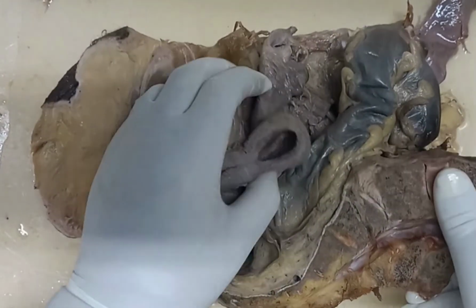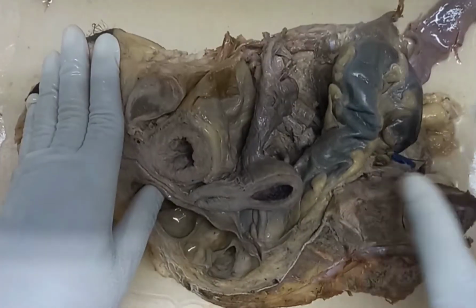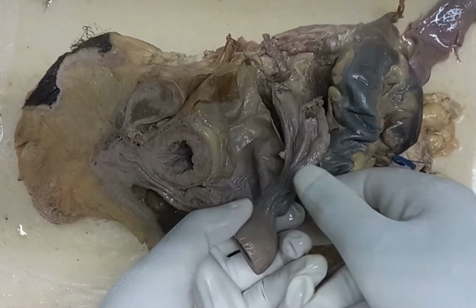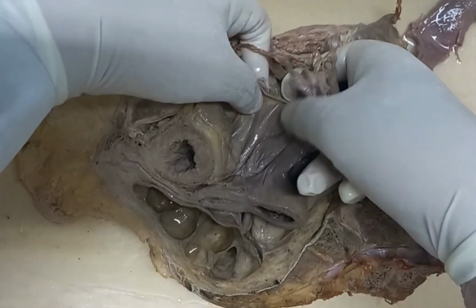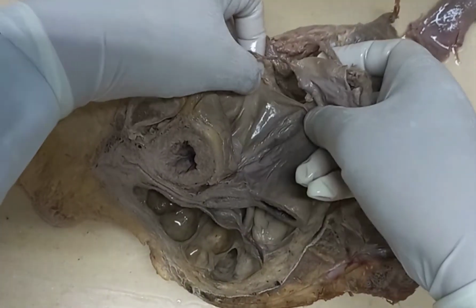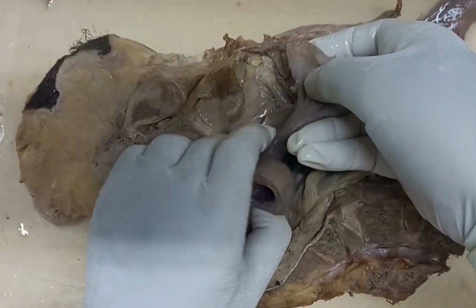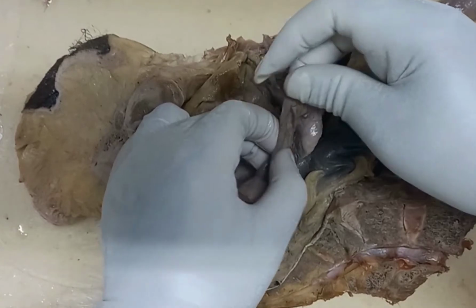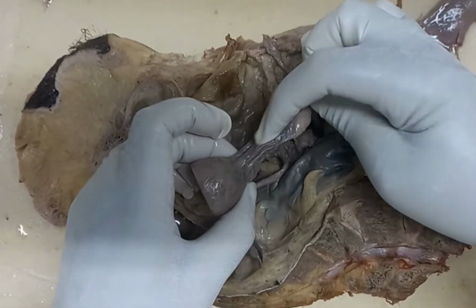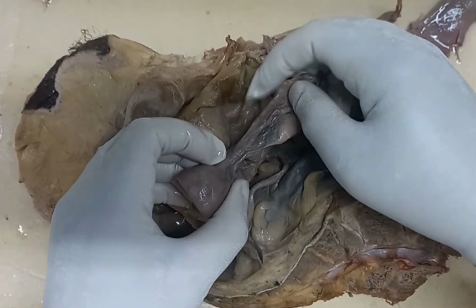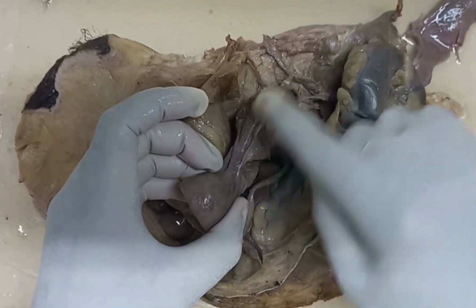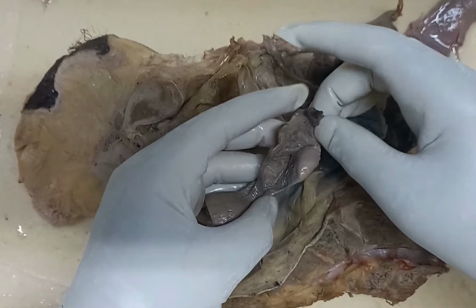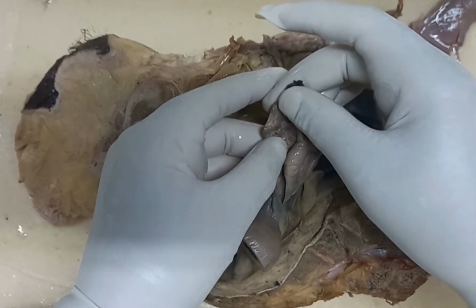If we see in the hemisection on the lateral side, that is on the right side, we will see this double fold of the peritoneum, that is the broad ligament of the uterus. On the upper border of the broad ligament of the uterus, this is the fallopian tube. I hope you are able to see this fallopian tube on the upper free margin of the broad ligament. This is the fimbriated end of the tube.